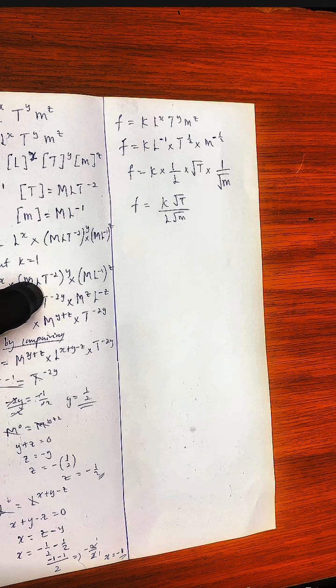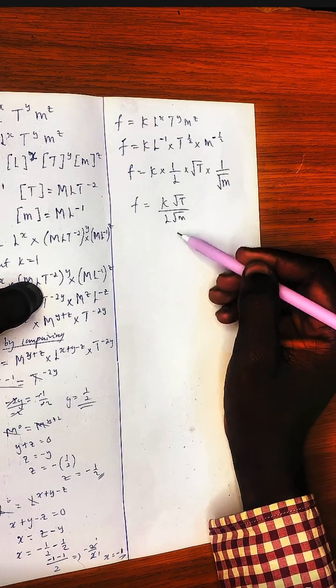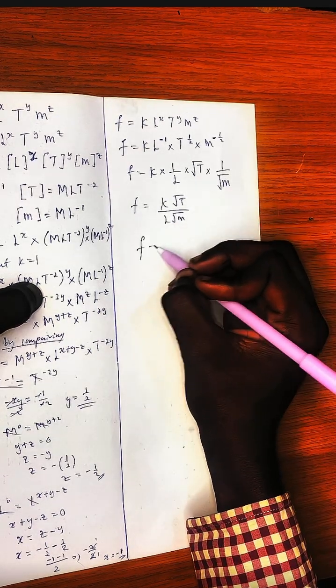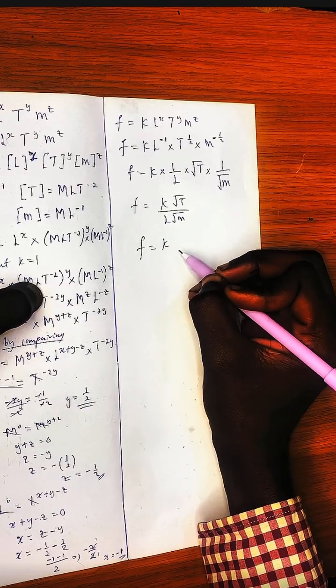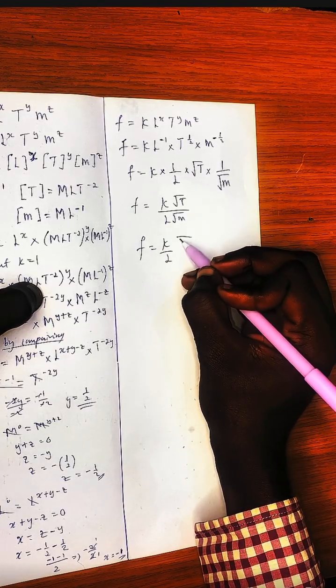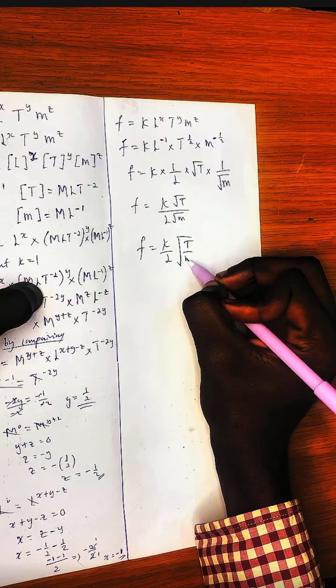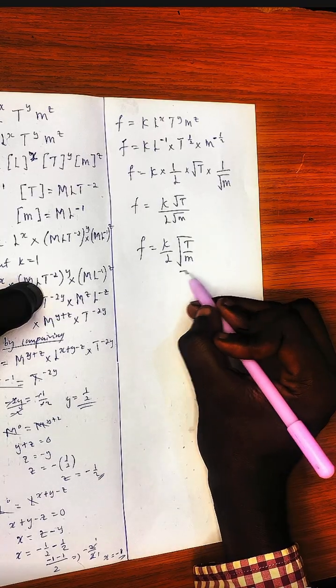So when we try to join these two, that is these square roots, we're going to have F is equal to k over L square root of T over m. So this becomes our equation.